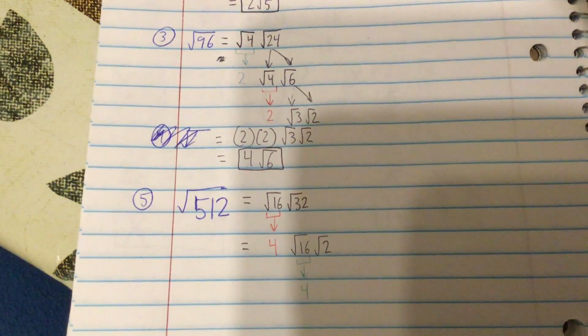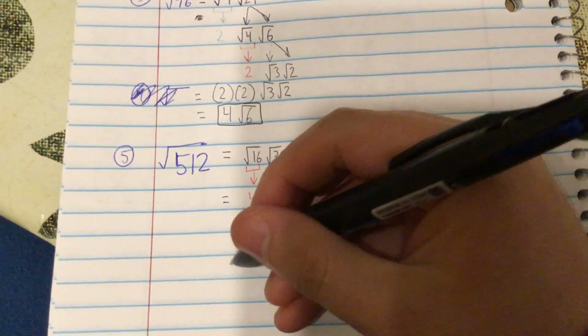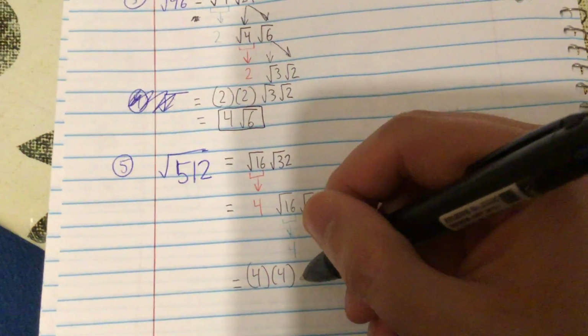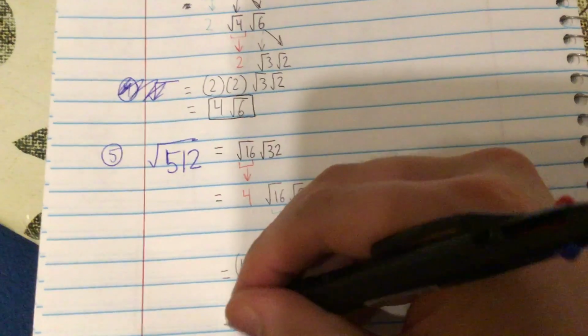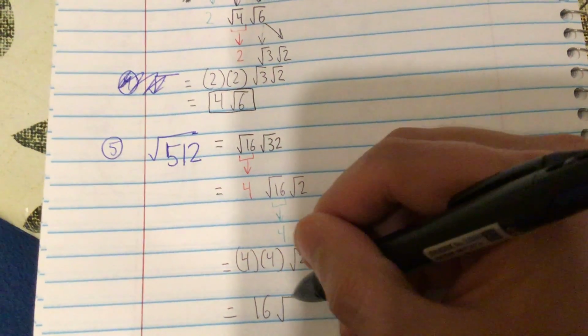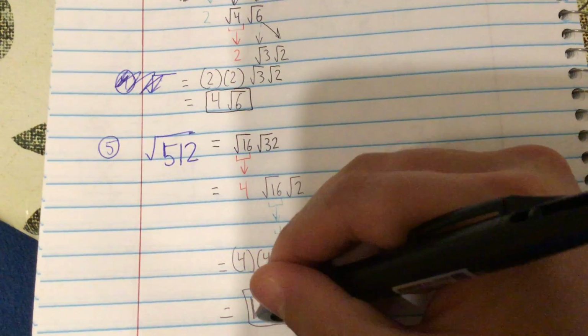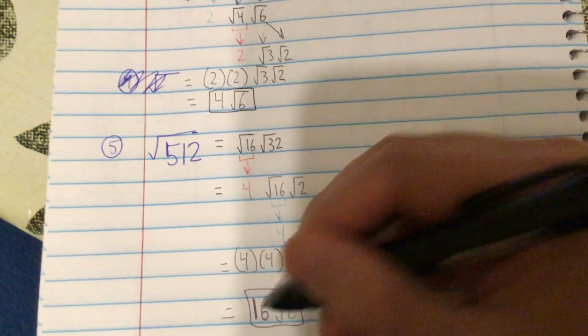So in the end, I've got 4 times 4 times the square root of 2, or 16 square root of 2 is how you simplify that radical. Okay?